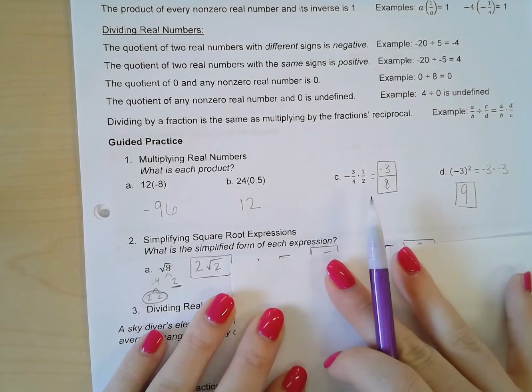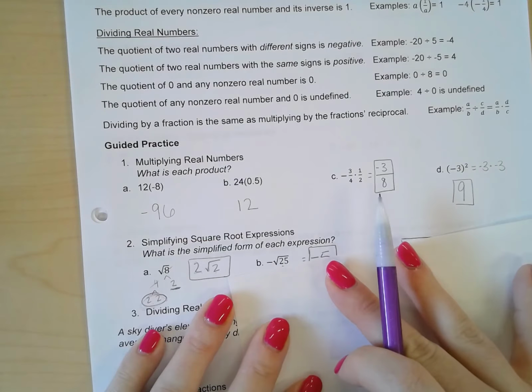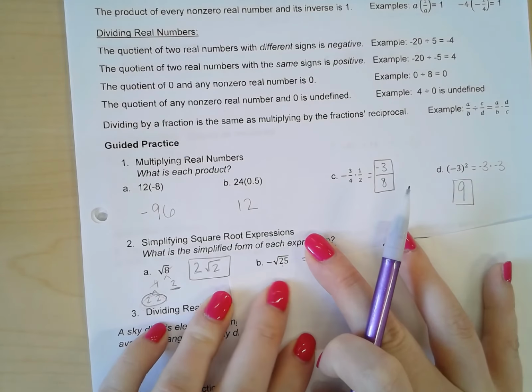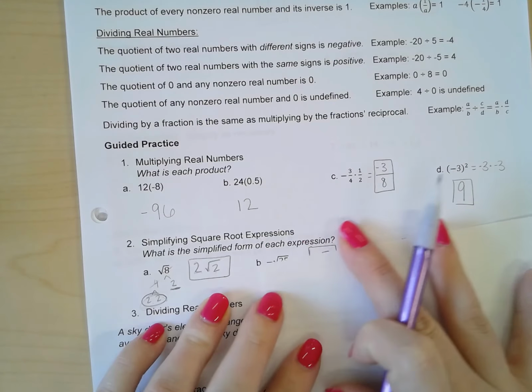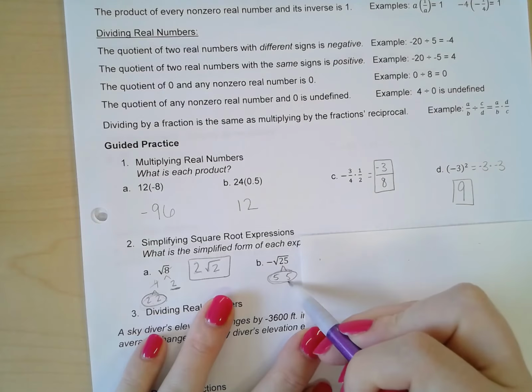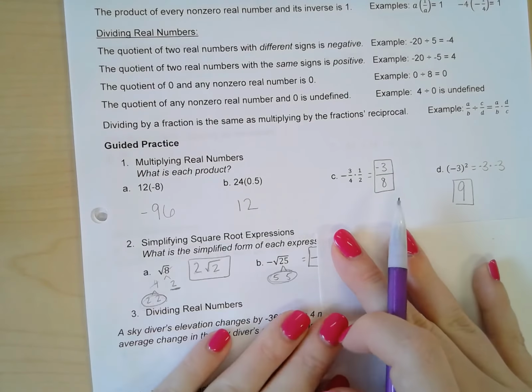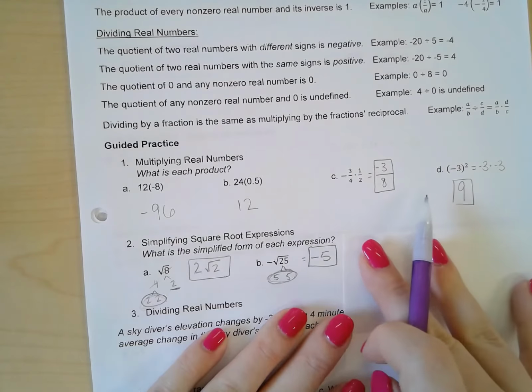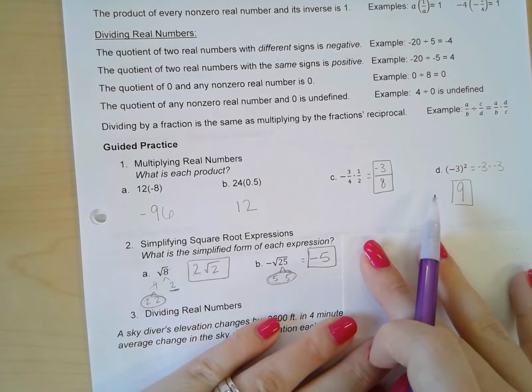Okay, so this next one is going to be negative square root of 25. So the negative's on the outside. Then you have the square root of 25. What goes into 25? Well, 5 and 5. So I have a pair of 5s. Now the negative stays on the outside, so it's still going to be negative. And because I had a pair of 5s, that means 1 5 goes outside. So negative 5 is my final answer here.